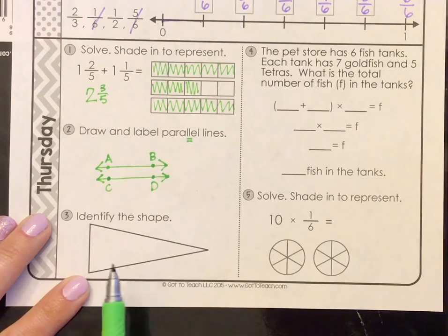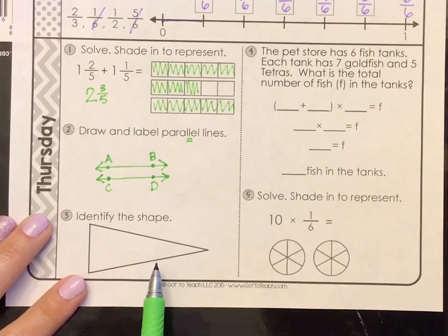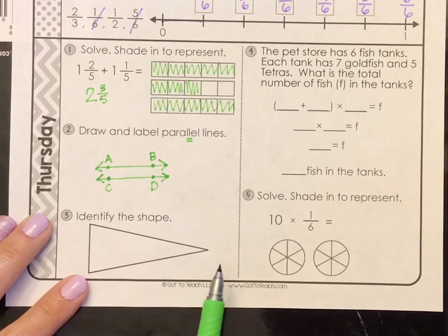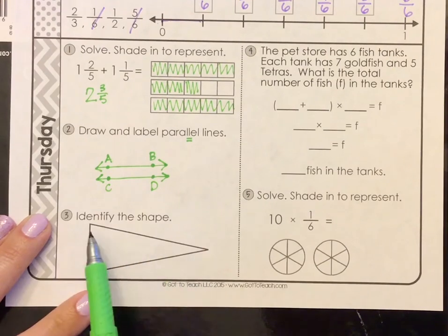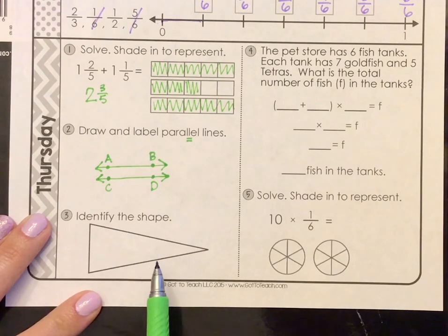All right, number 3, identify the shape. Now, yes, it's a triangle, but remember, we have to name all the parts of the triangle. So triangles have 3 names. The first name names the sides, the second name names the angles, and their last name is triangle. So first we're going to look at the sides. There's 3 choices. Isosceles means that 2 of the sides are the same. Equilateral means that all of the sides are the same. And scalene means that none of the sides are the same.